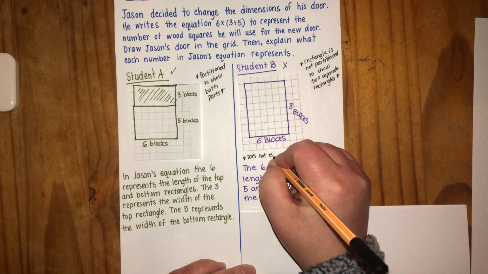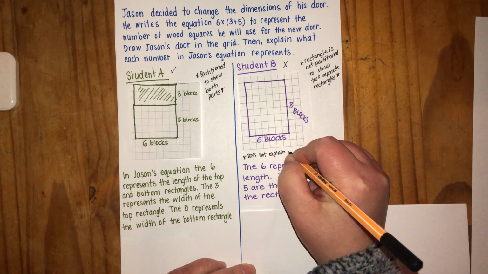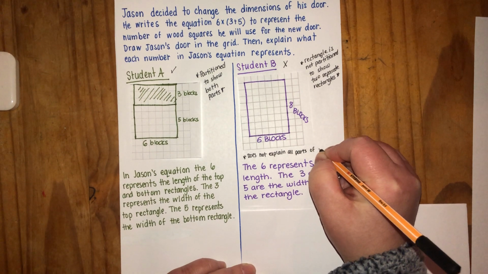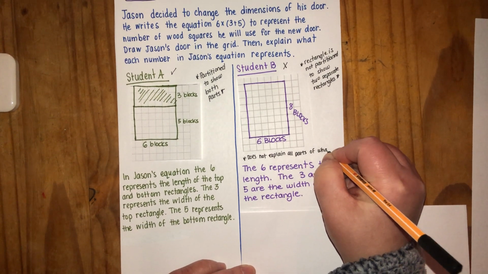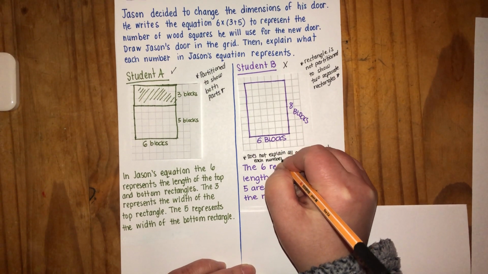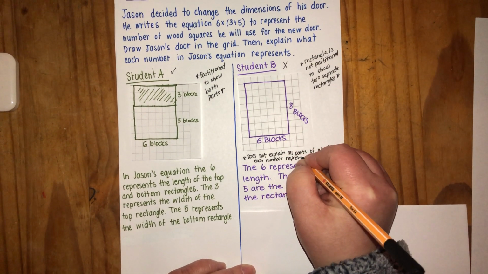Does not explain all parts of what each number represents.